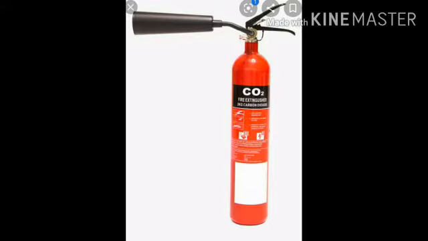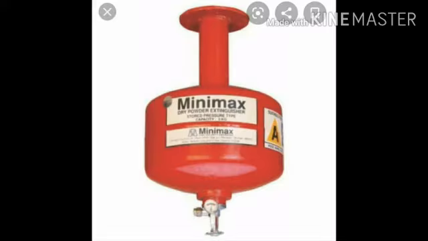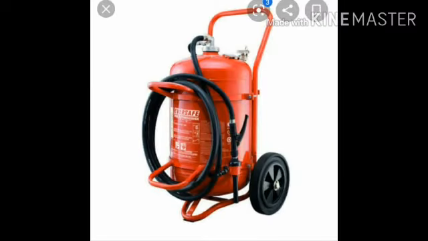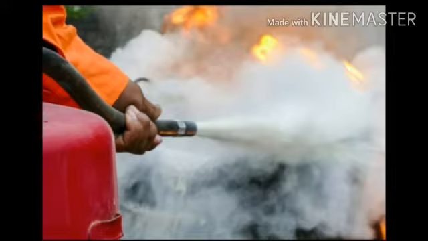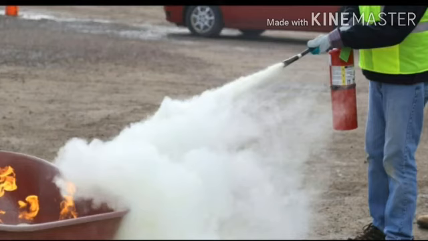So let's discuss the carbon dioxide extinguisher. It is a type of extinguisher which contains carbon dioxide, stored at high pressure in the liquid state in the cylinder. It is a non-flammable gas. If you look at the picture, the white smoke is carbon dioxide, which cuts the supply of oxygen from the atmosphere. This carbon dioxide acts like a blanket which totally cuts the supply of oxygen, and the fire will be extinguished.